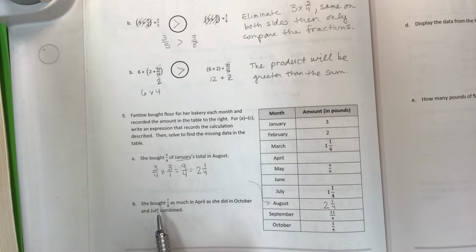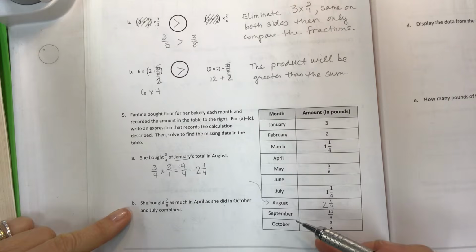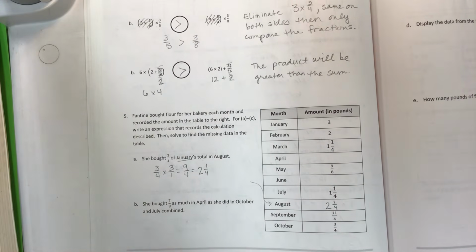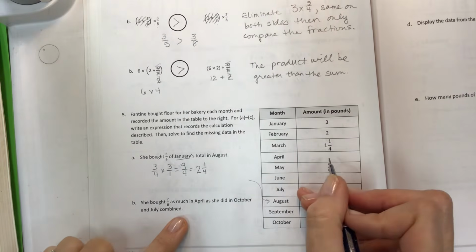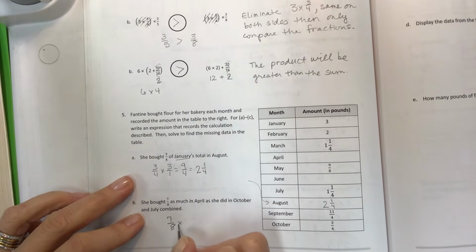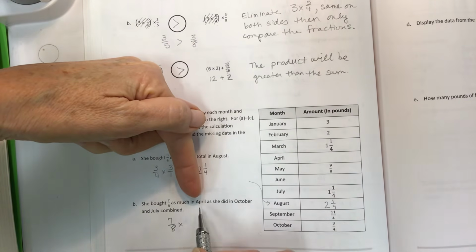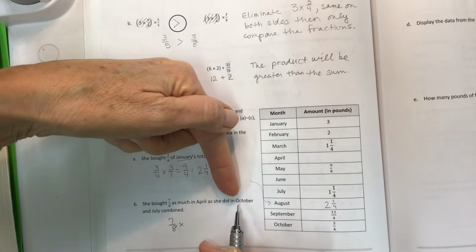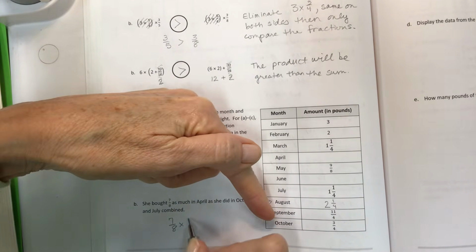And let's move on. She bought 7/8 as much in April as she did in October and July combined. So we're trying to figure out April, but it's 7/8 as much. Now, don't let this stop you. This is what we're solving for. We're trying to figure out October and July combined.